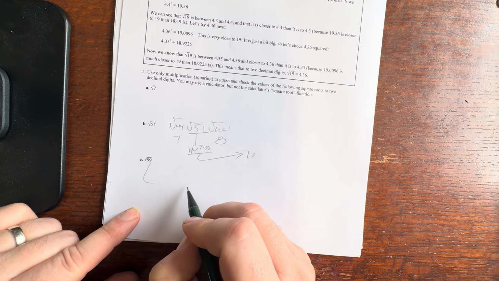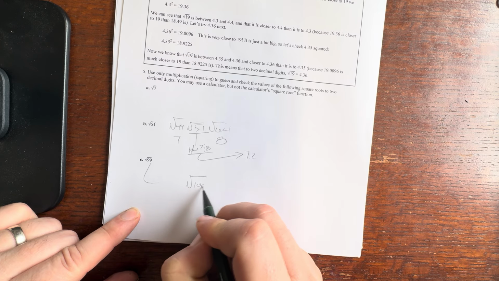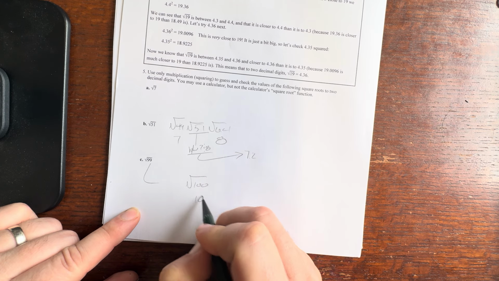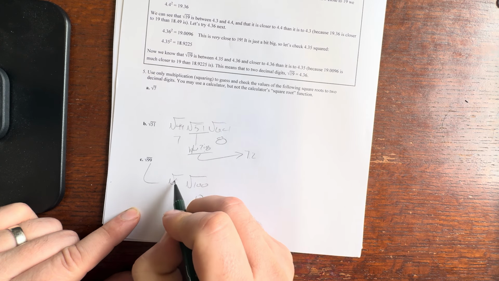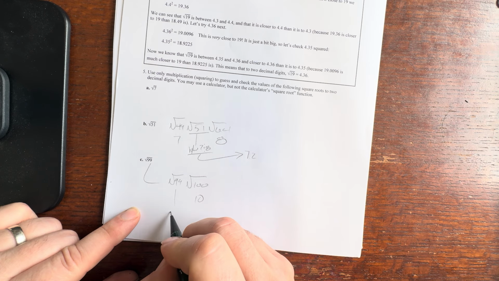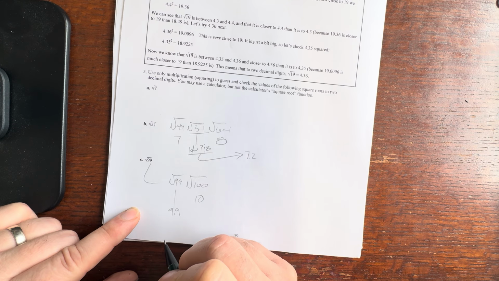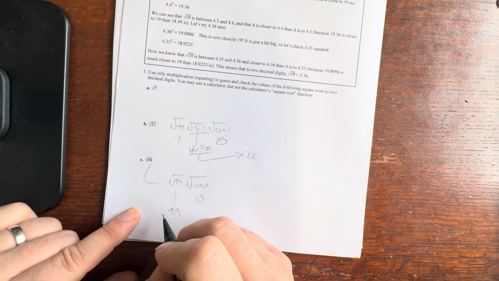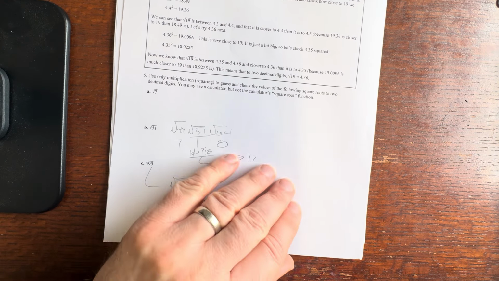So then notice this one here, the square root of 99. Well, I will just tell you this. You know that the square root of 100 is 10. So the square root of 99 is just going to be right under 10. So we could guess that it would be like 9.9. Or at very least, you could say between 9 and 10.